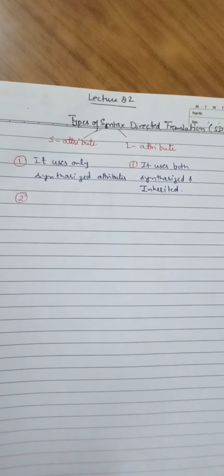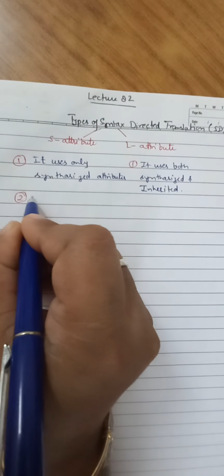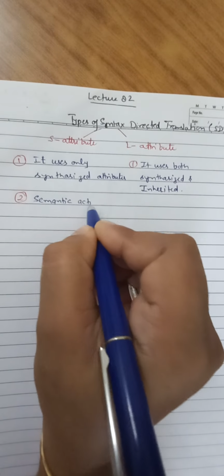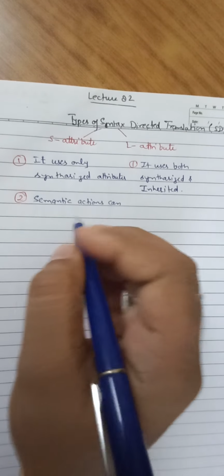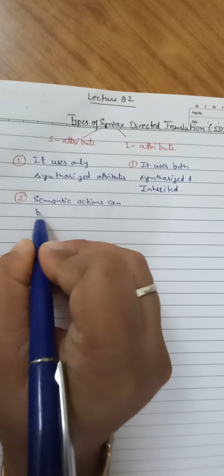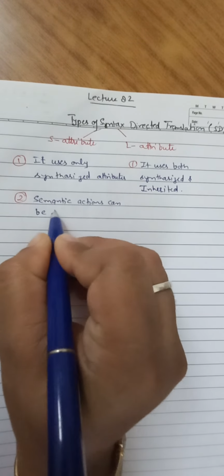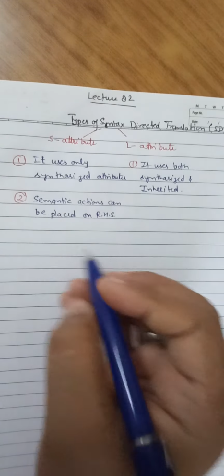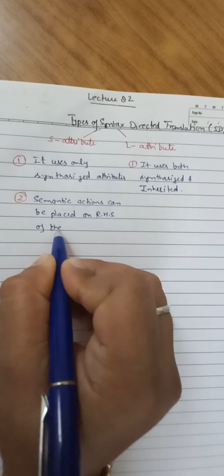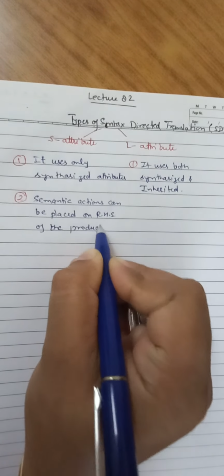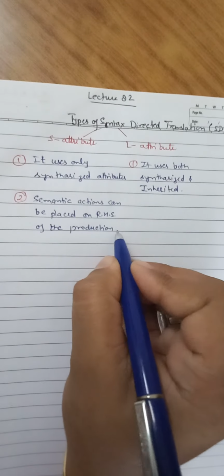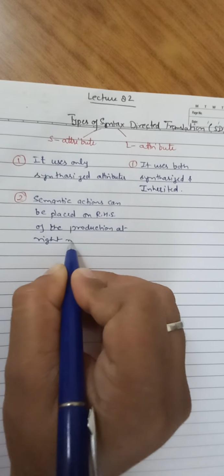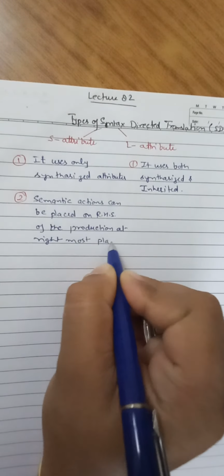So the next one is, in S attribute, semantic actions can be placed on the right hand side of the production at the rightmost place.